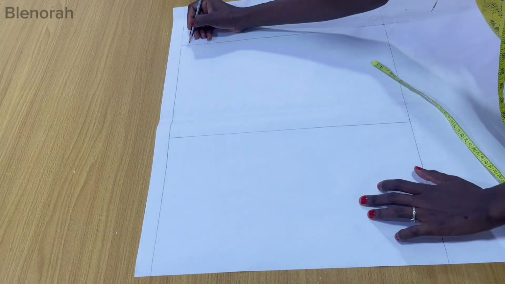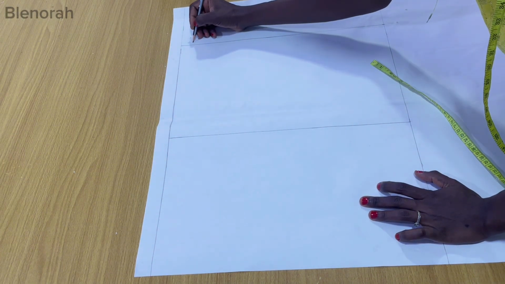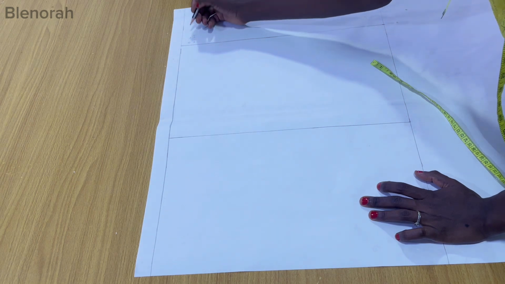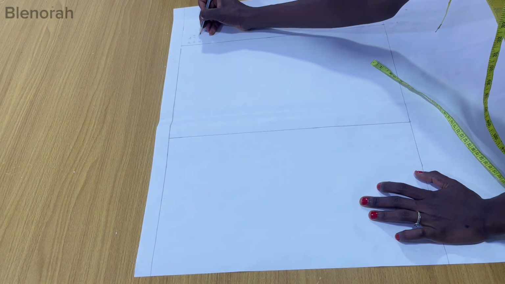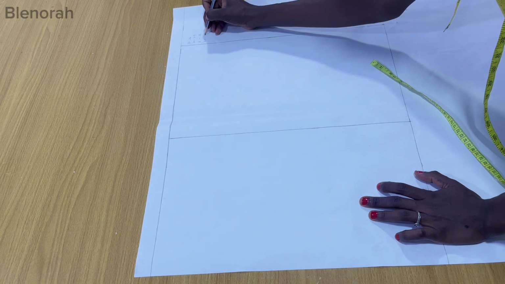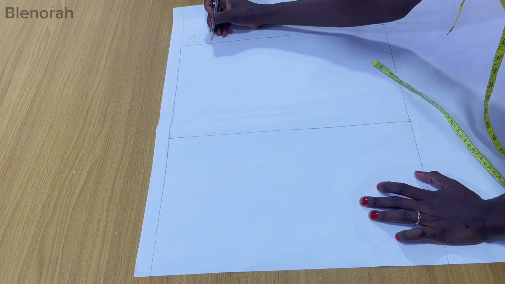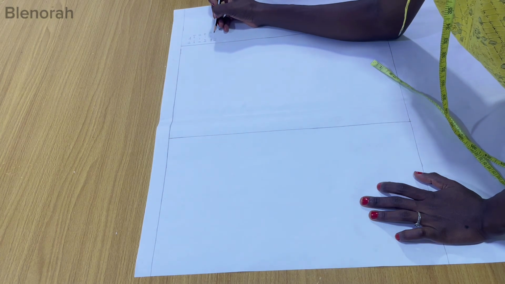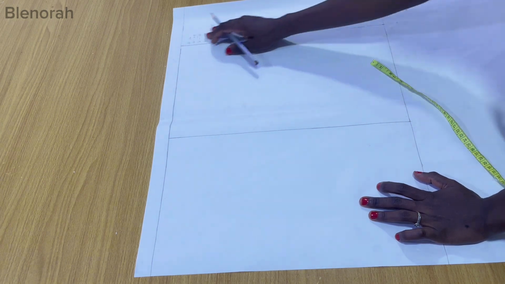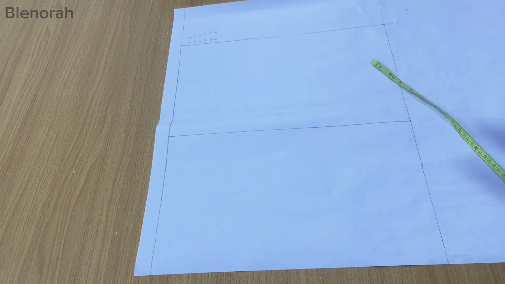My bust is 36, waist 29, shoulder 15, bust point is 10, the under bust we are working with is 13, the bust span we are working with is 8. So these are the major measurements we need in today's tutorial.